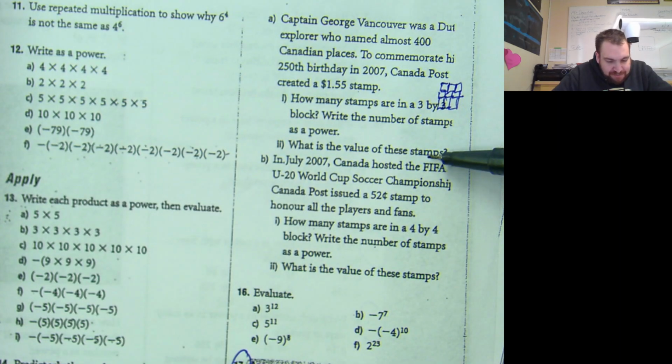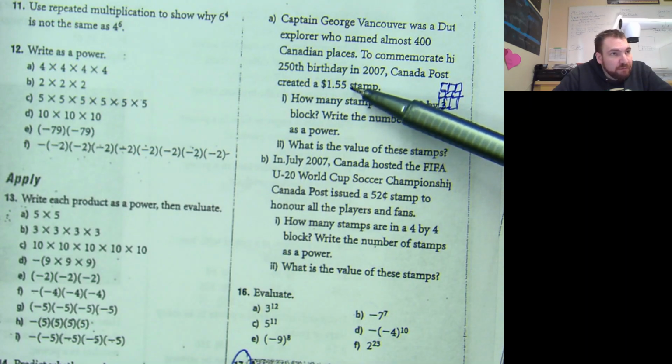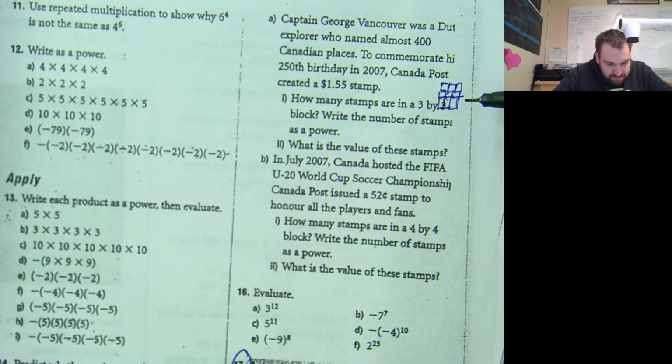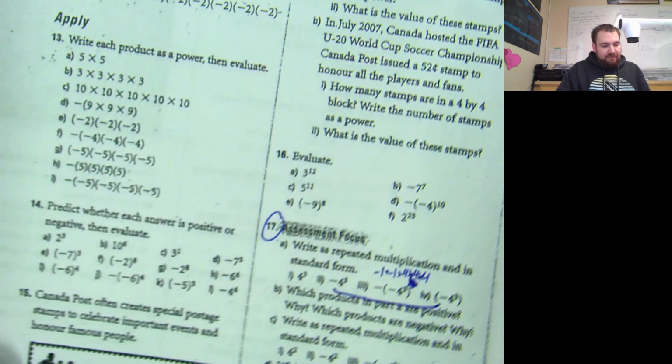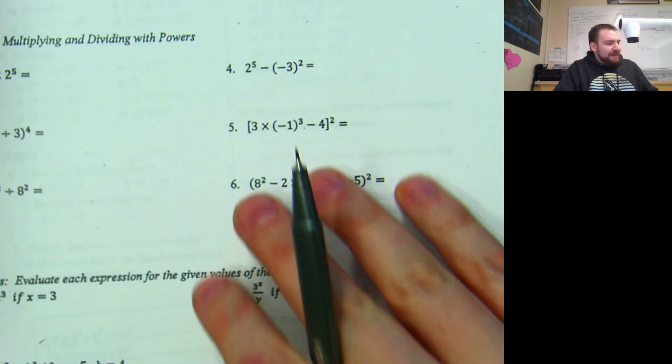And then the value of the stamps, it's 3 squared times $1.55. Which is 9 times $1.55. So that was it. And that was the same idea with B. I was just convoluted and I didn't want to bother you guys with such a convoluted question. I added 20 and 21.